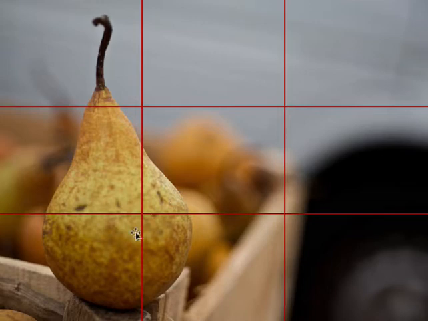So the centre of the pear where the light is falling is bang in one of the hotspots. And in and of itself, the pear is very much focused within this line. Same with the person. You can see that this little boy is very much centred in the third line here. So it's very much in the two hotspots.